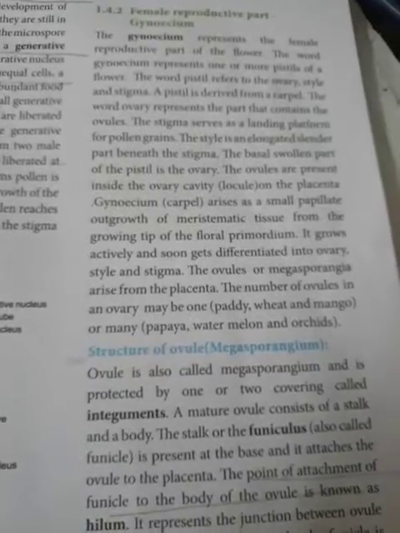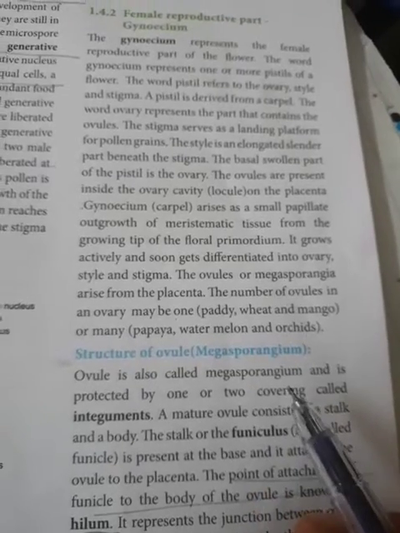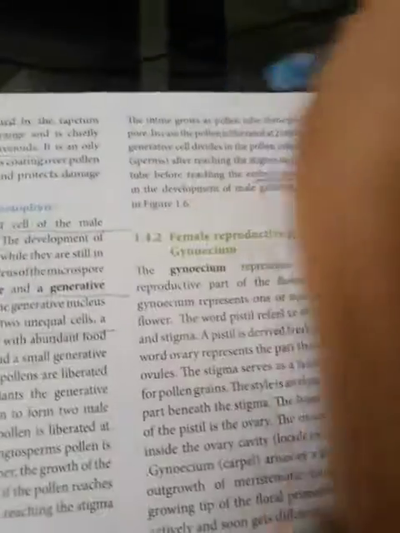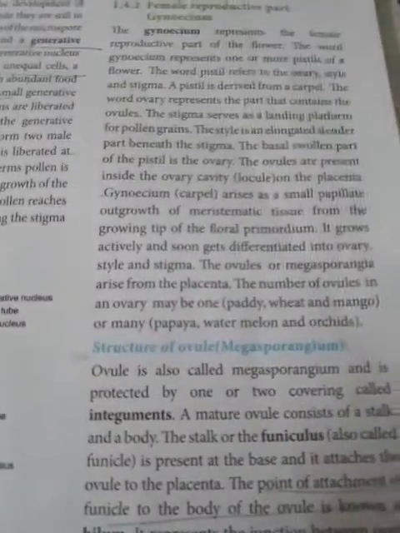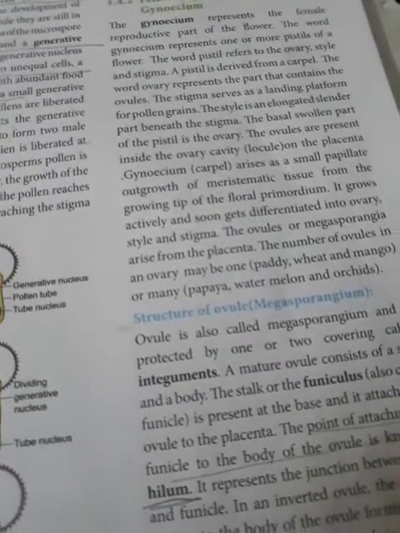Now the next part we are going to discuss is the structure of the ovule. We studied that also in 10th standard, and again we are discussing it. The ovule is a megasporangium and is protected by one or two coverings. They are called the integuments. A mature ovule consists of generally two parts.